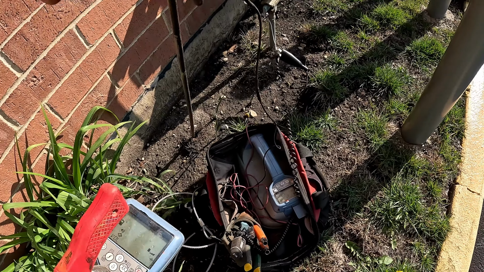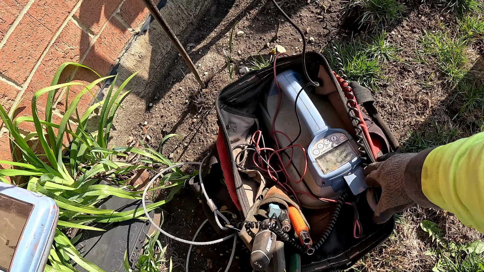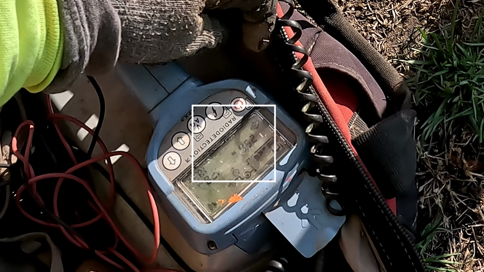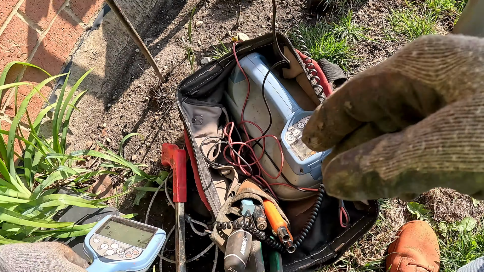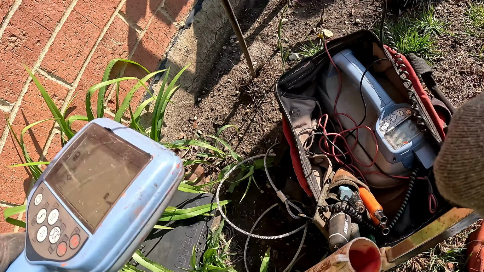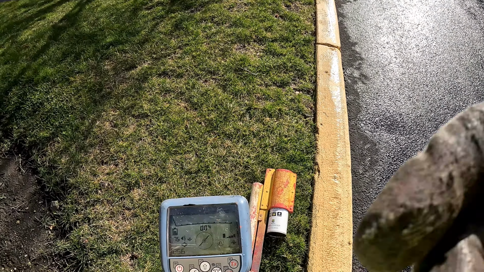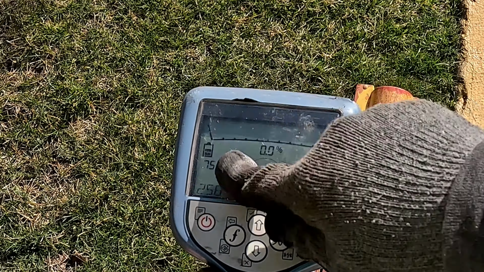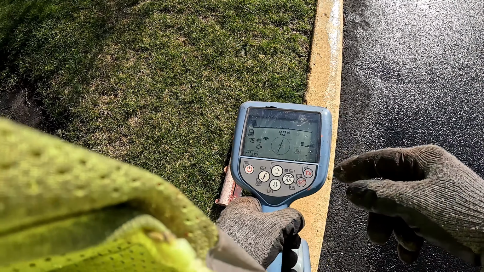All right, we're at this gas service. I'm at 256 hertz. And this symbol right here is indicating current direction. What current direction is, is these arrows that go up and down, up and down. So you can see these arrows.